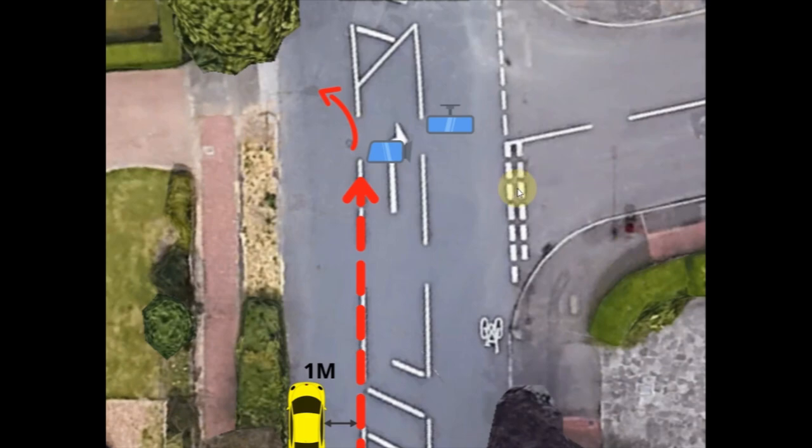So make that decision, and then once you've passed the parked vehicle or the object, check your interior mirror, left mirror, and then you can gradually work your way back in once you can see the object in your left mirror. Make sure you can see the vehicle before you come back, because you don't want to skim across this parked car, just in case.